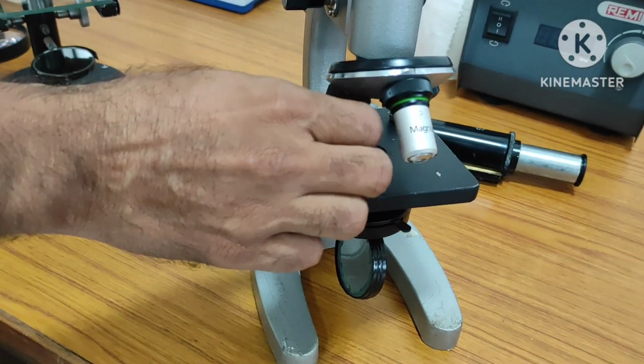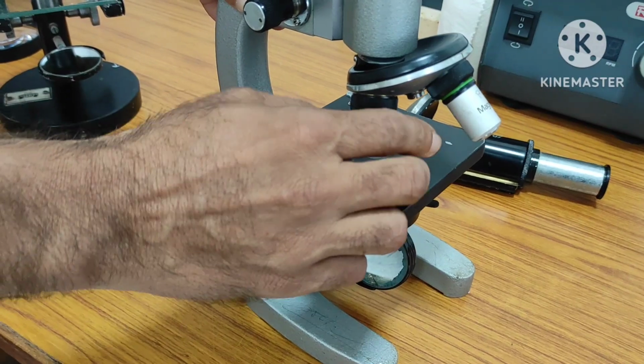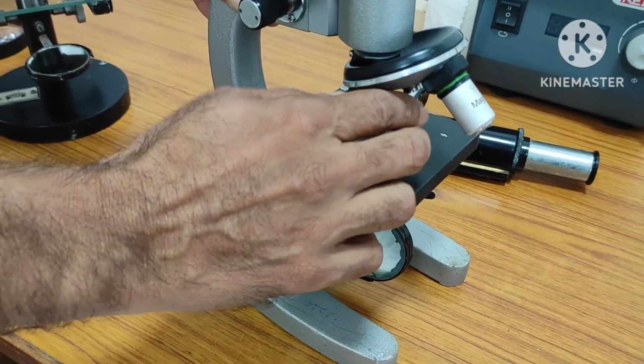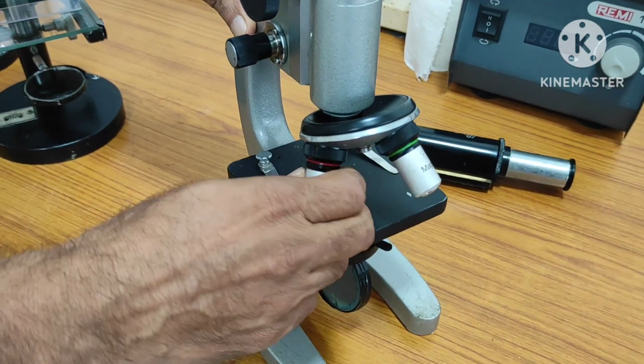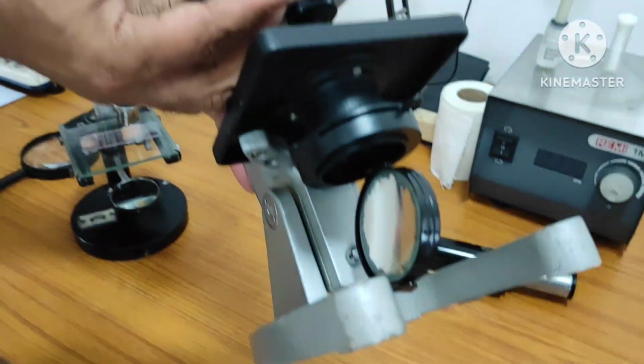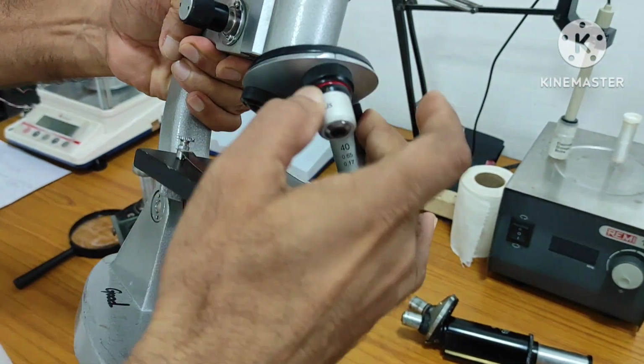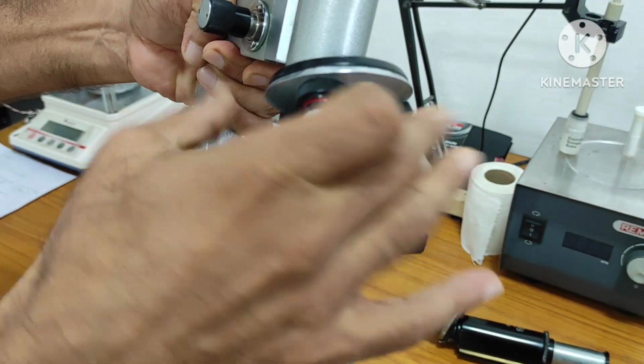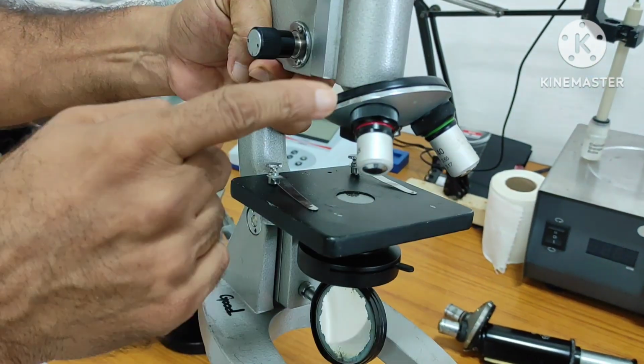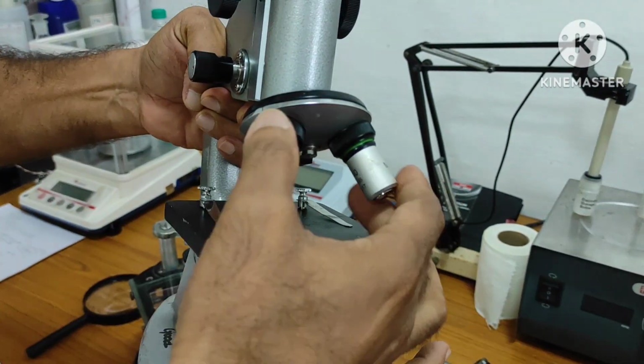These are replaceable. We can replace these, right? So one lens is present here. And these are also of various powers, right? It starts from 10x. So 10x this, 10x this. So this, then it is 100x.